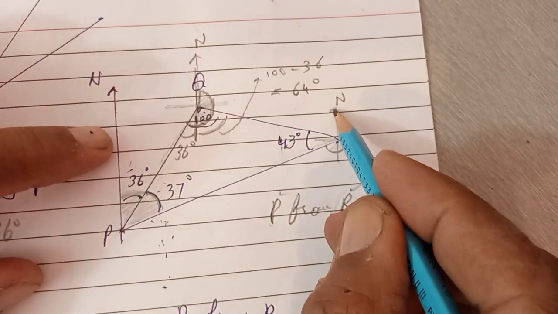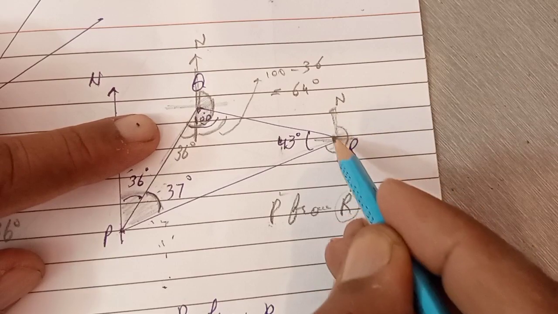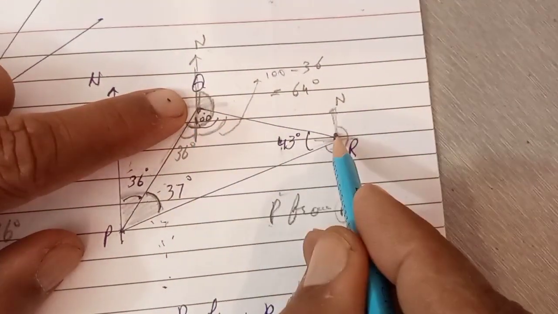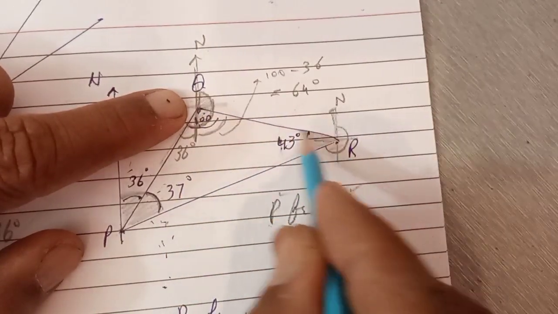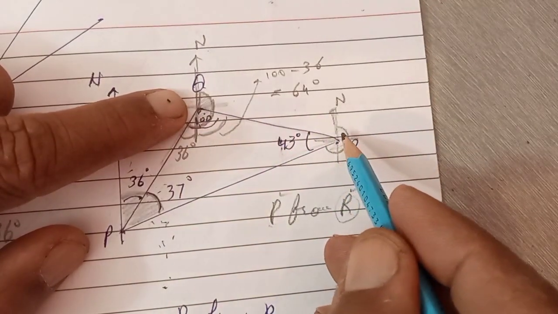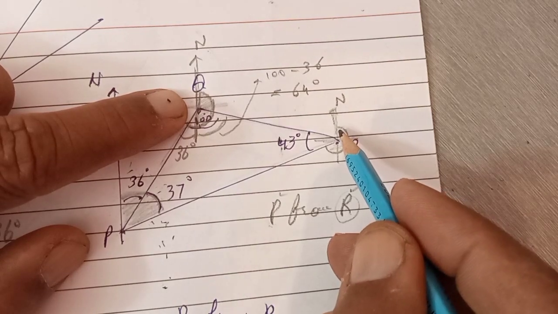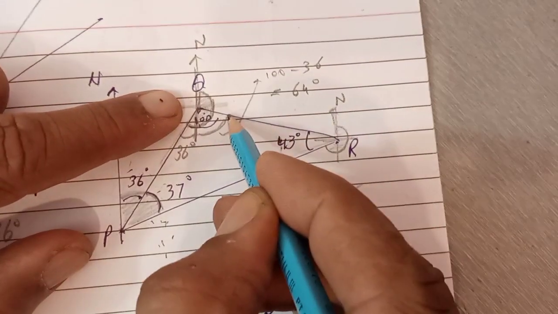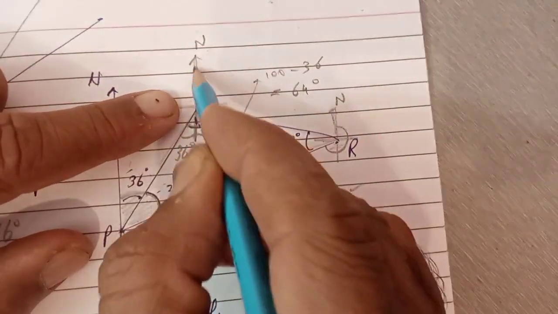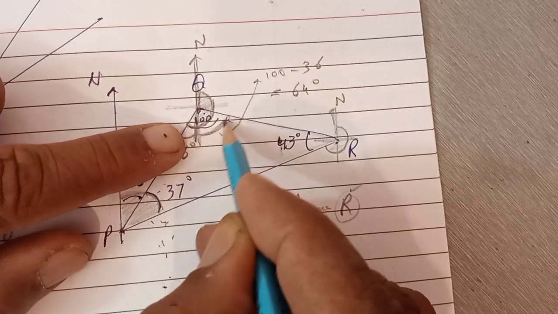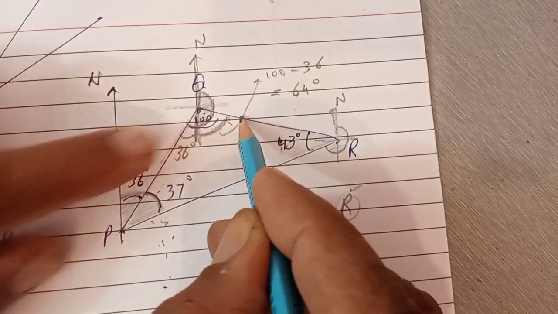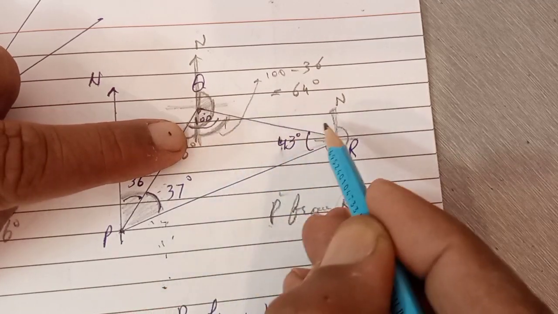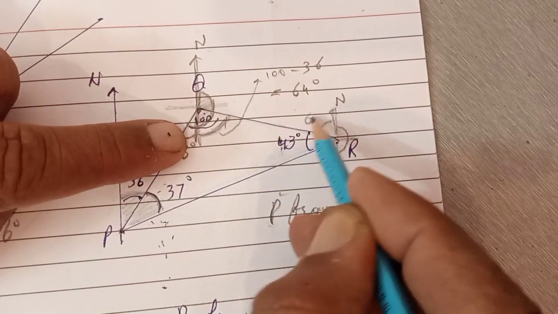Now if you look, this is the North Pole at R, and this is the North Pole at Q. These two North Poles are parallel. This line is called a transversal, which joins two parallel lines. Now look at this angle. This line makes an angle with North Pole of 64. If this angle is 64, it is also 64.